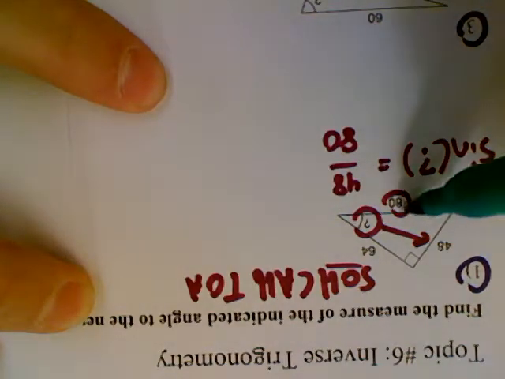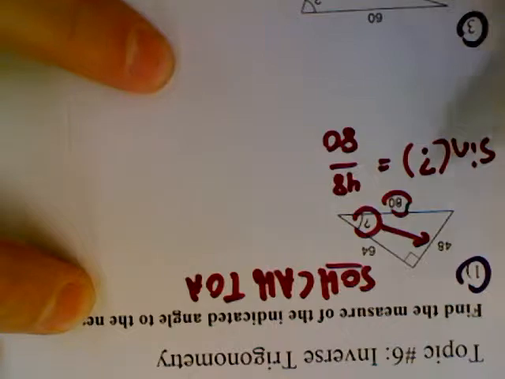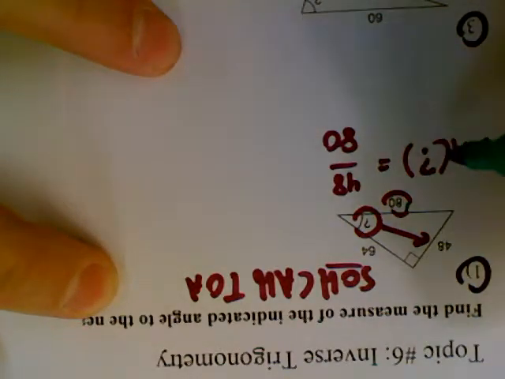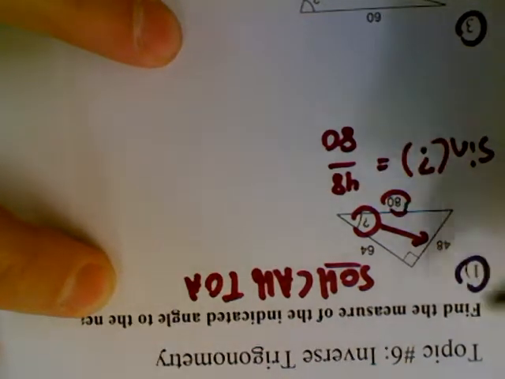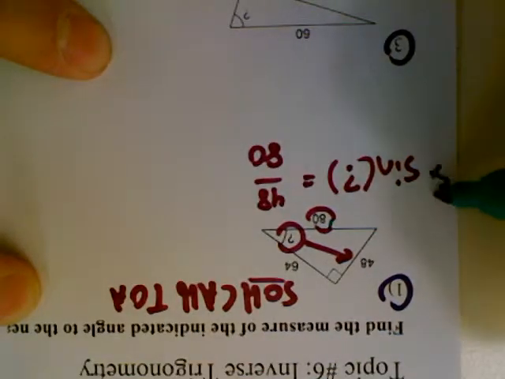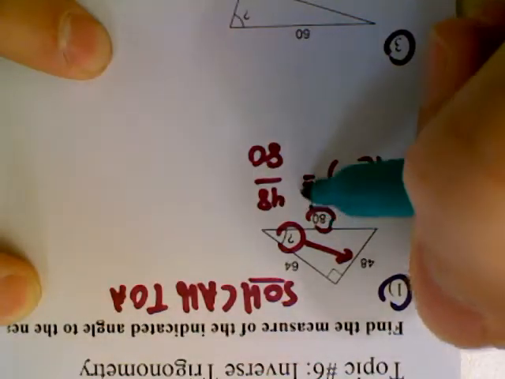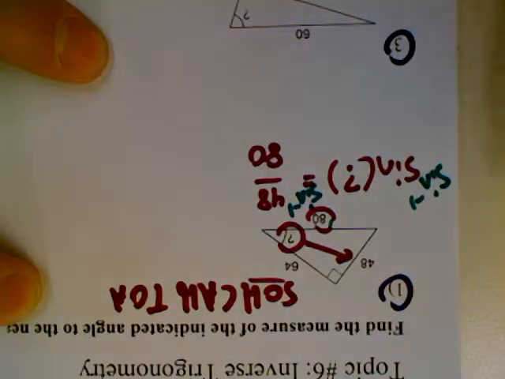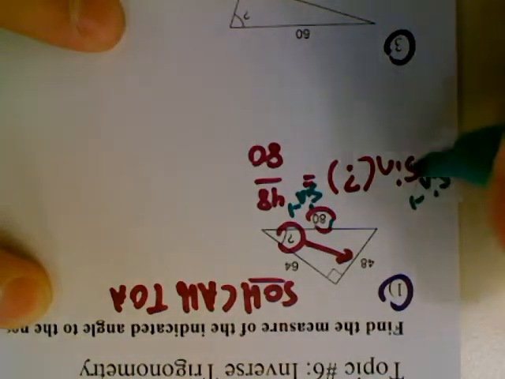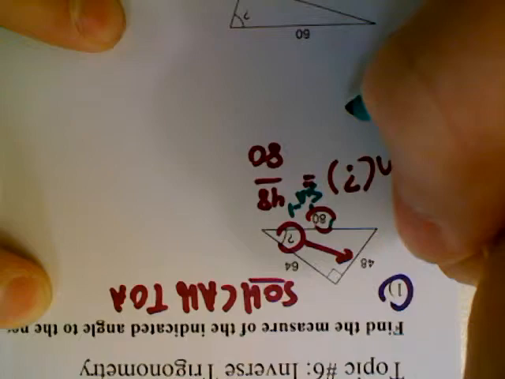You might have done this in algebra, but the notation is a little -1. So I'm going to take the inverse sine of both sides here, so it's this little sine to the -1. Now on this side it cancels, and you get the question mark is equal to the inverse sine of 48 over 80.